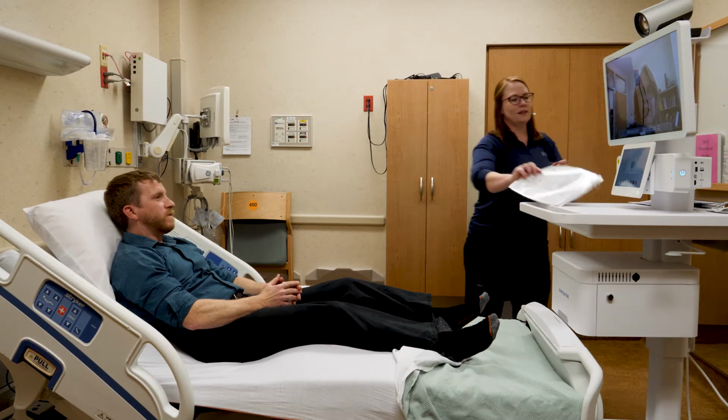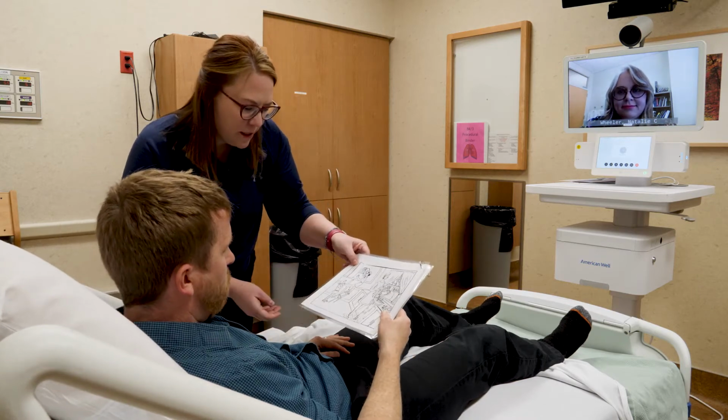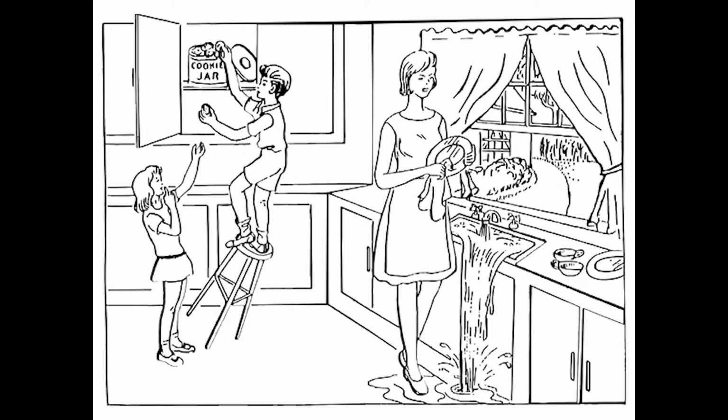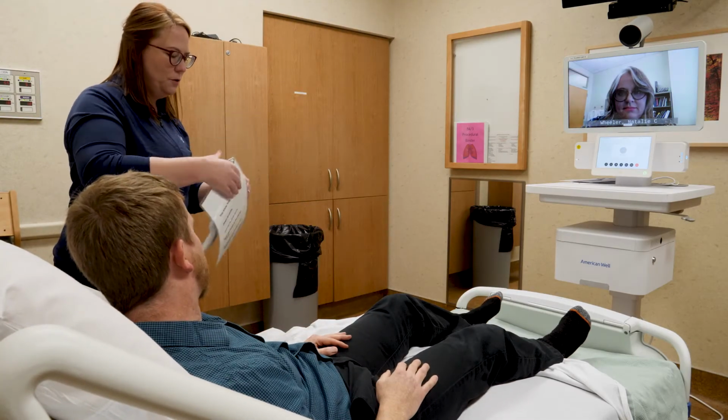We have some cards for you to look at. Right. So you can go ahead and hold on to these cards. Can you tell me what you see in this picture? Yeah, so there's a woman washing dishes, the sink is overflowing, and then it looks like 2 kids behind her are trying to steal cookies from a cookie jar, and the step stool the boy is on is starting to tip over.